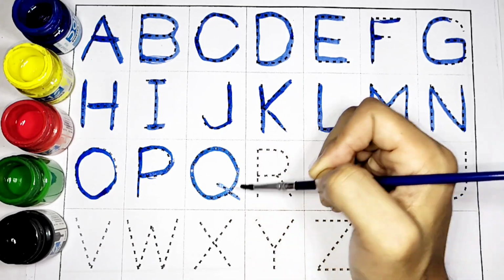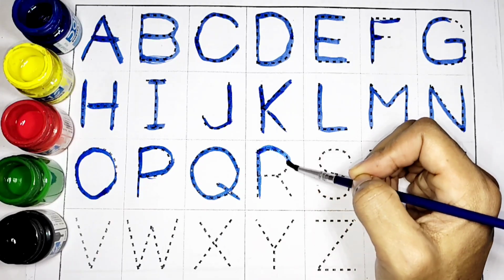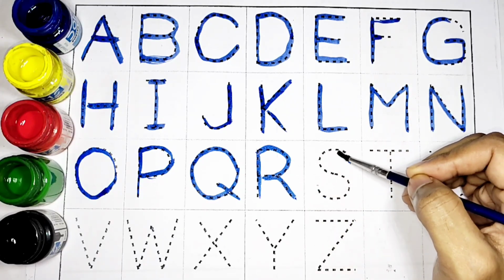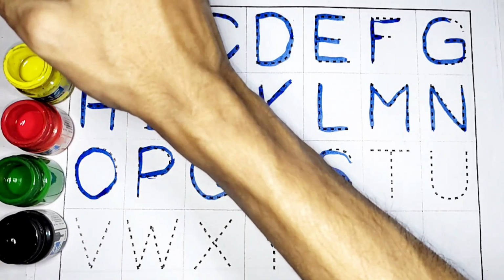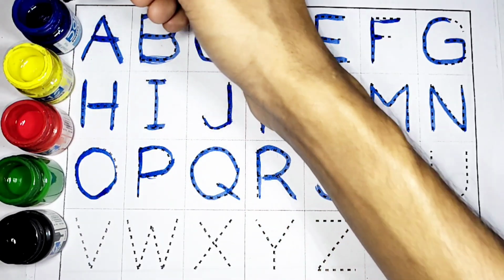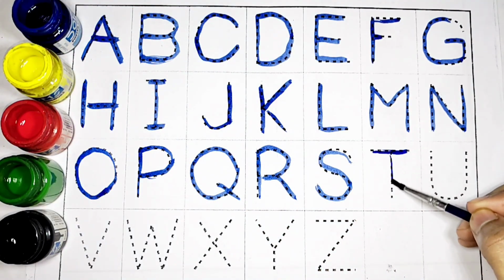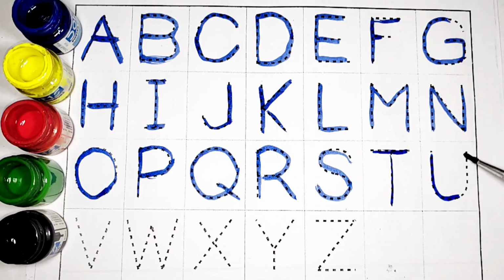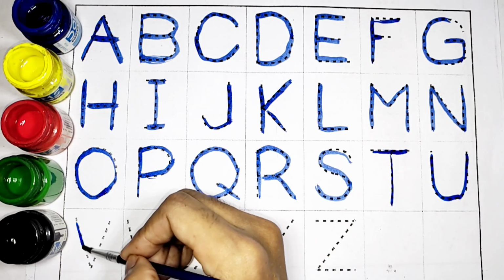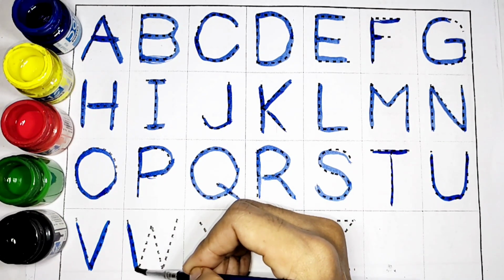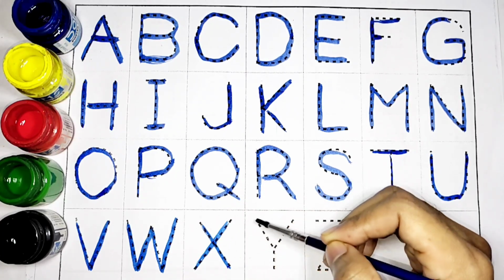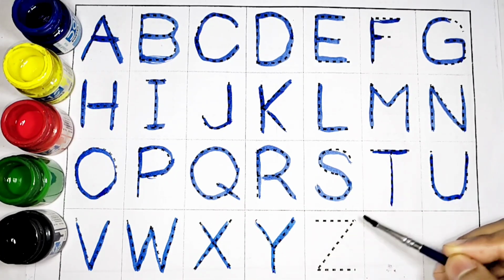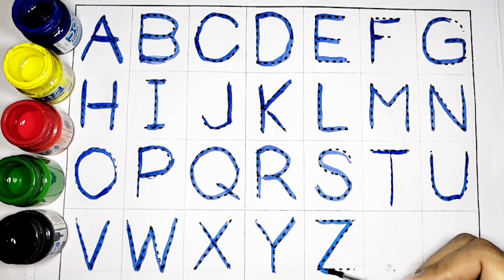The next one is Q. R for rose, R for rice. S for sun, S for snake. And the next one is T. T for teacher. U for umbrella. And the next one is V. V for van. W for wolf. X for Xmas tree. Y for yolk. And the last one is Z. Z for zoo, Z for zebra.